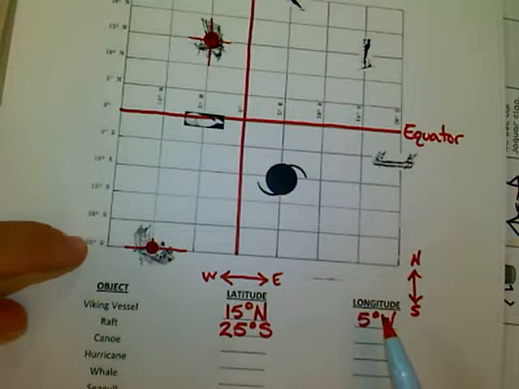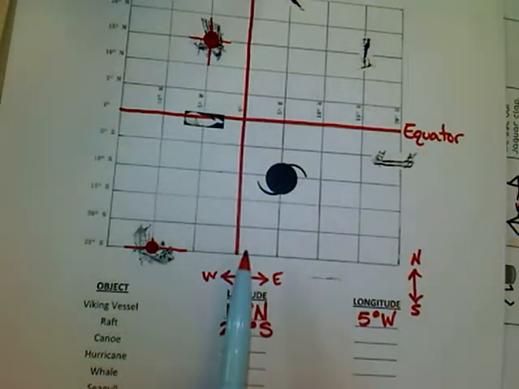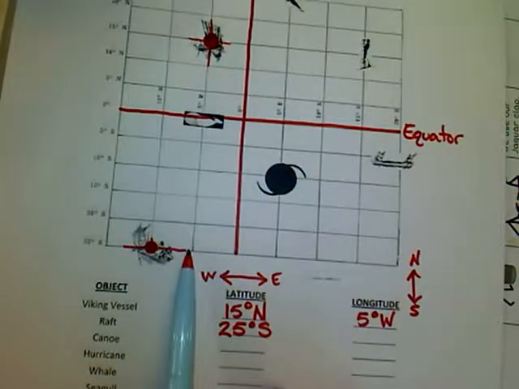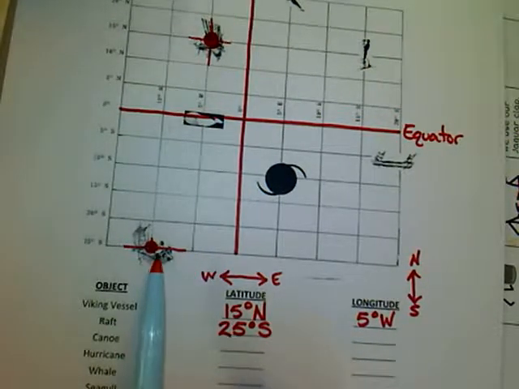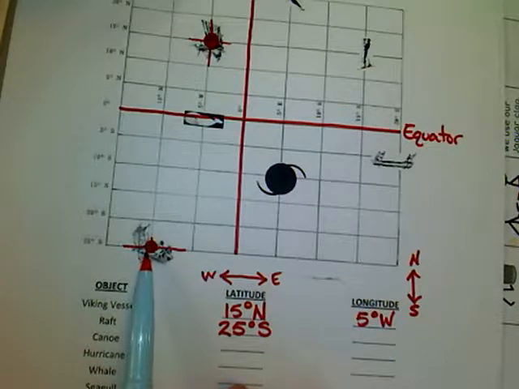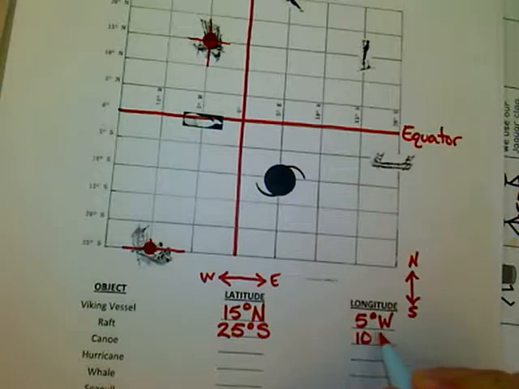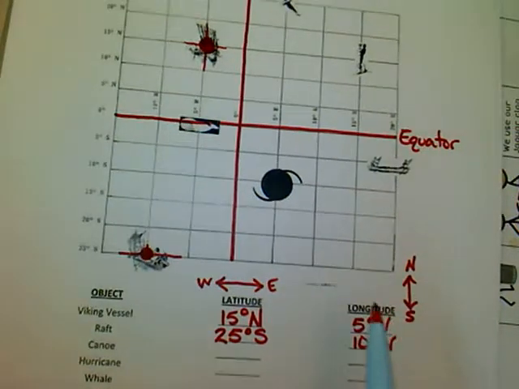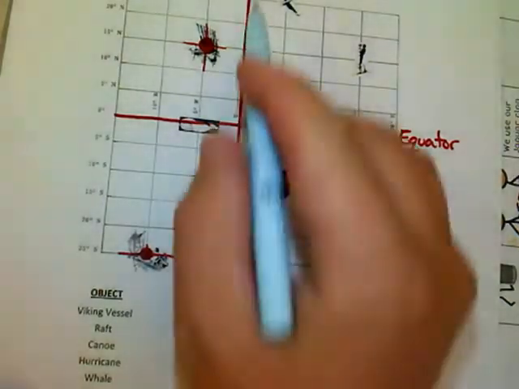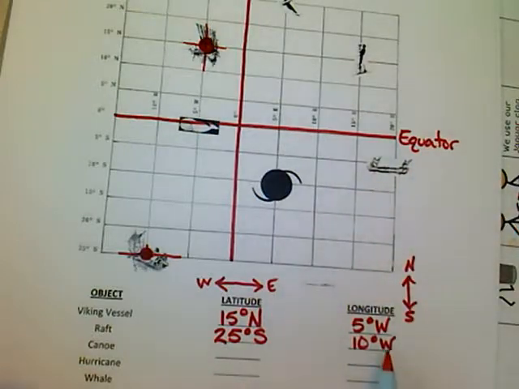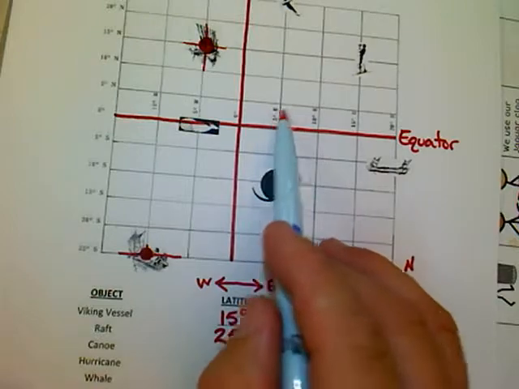Now I need to do my longitude. I'm going to go here, and I'm going to go 5 degrees west, 10 degrees west, and that's where it's at. So I would write 10 degrees west, okay? Now, if you were looking for an item with the prime meridian that's east this way, I would actually put an east on here instead. You need to look at the little symbols that they're giving you.